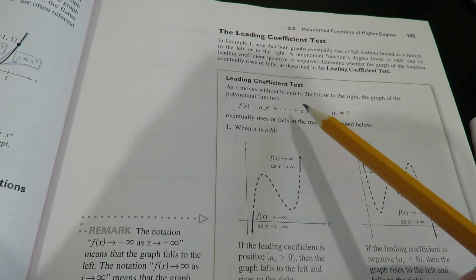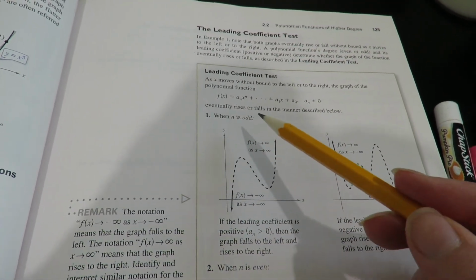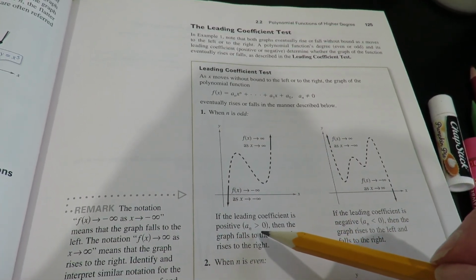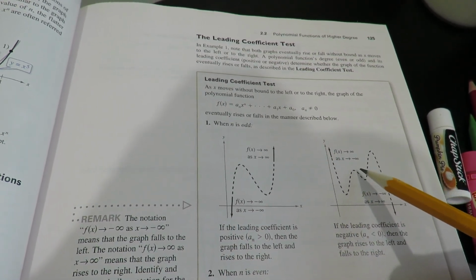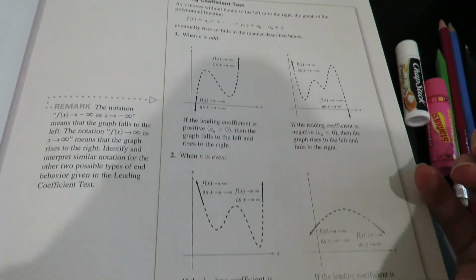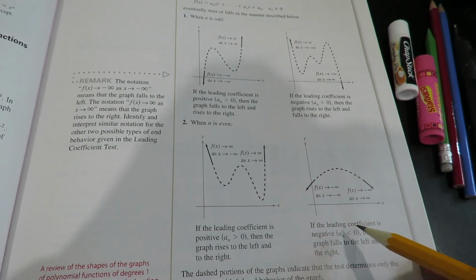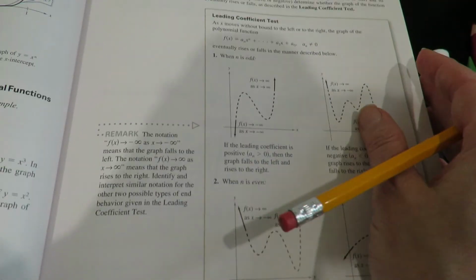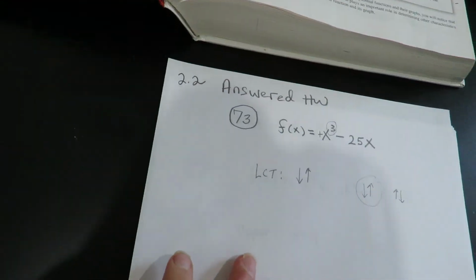N is odd, so it's the third degree polynomial, and the leading coefficient is positive, so it's this case. Whereas if it had been odd but the leading coefficient was negative, it would have been this case. And these were the evens, depending on whether A is positive or negative. That is on page 125 in your book.